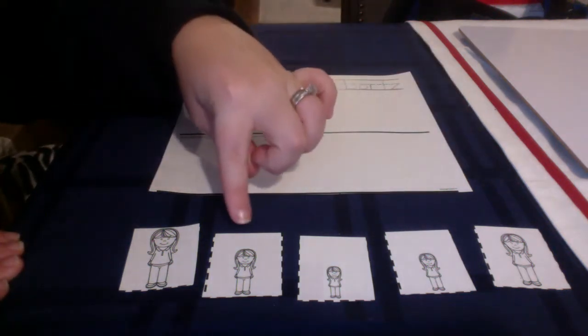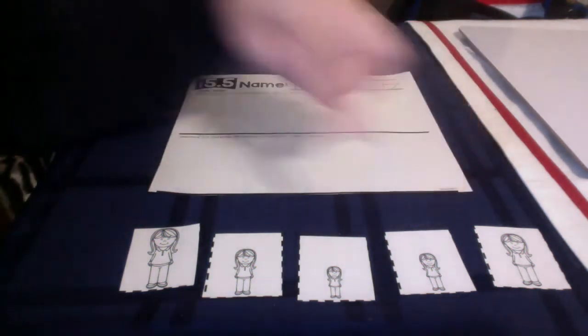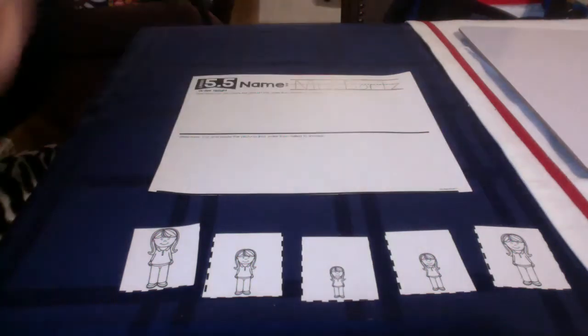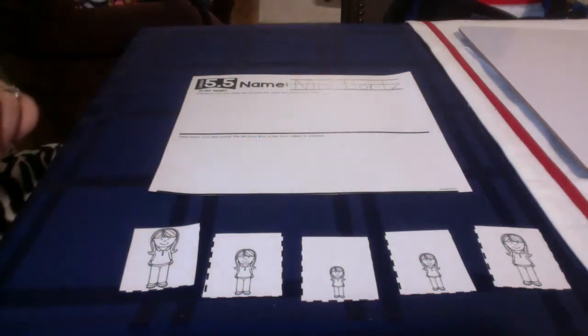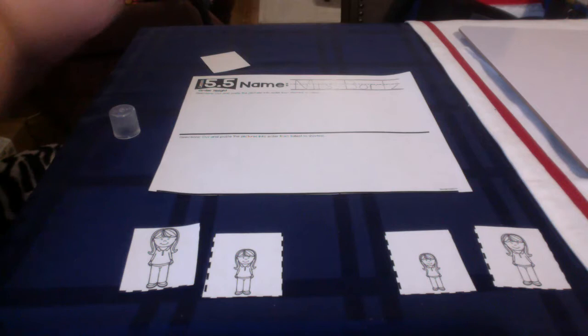She's kind of short. Oh, she's really tiny. Let's see. I'm going to go with this one. She is really, really the shortest. So what you're going to do with that, you're going to put some glue on the back of that picture. So follow along with me.